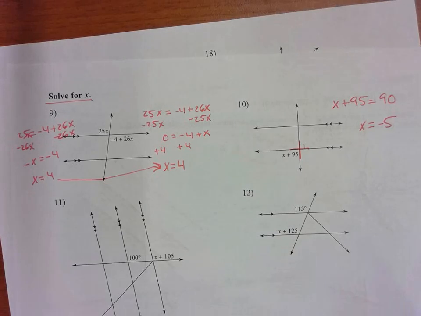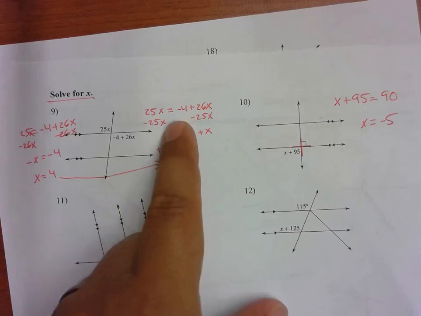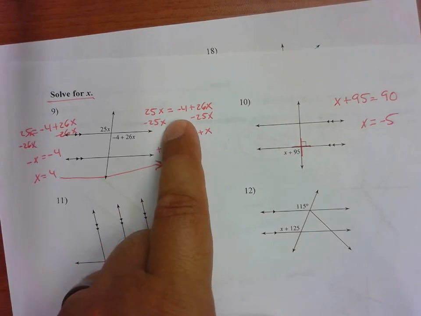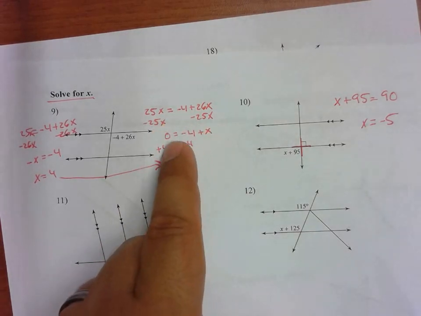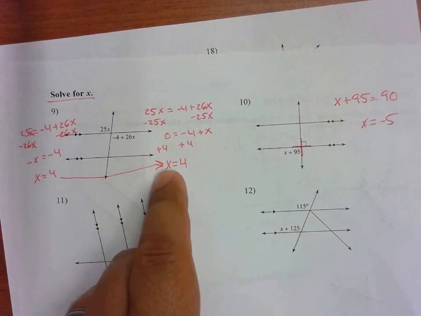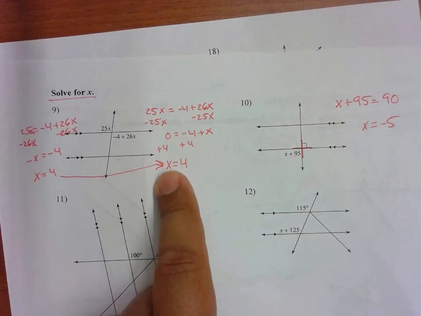In this problem right here, you form an x. So those are vertical angles. Vertical angles are congruent, which means you set them equal to each other. In all of these problems, they're either going to be equal or supplementary. That is it. Nothing else. Equal or supplementary. Vertical angles are equal, so you set them equal to each other. Subtract 25 from both sides, add 4 to both sides, so x equals 4.